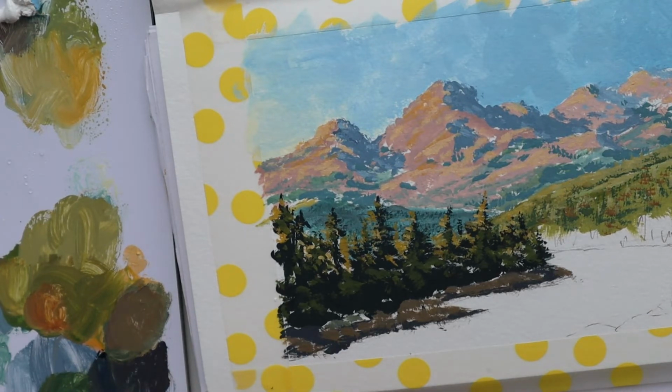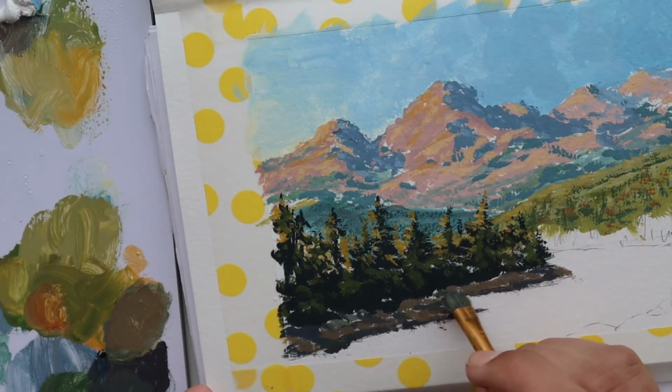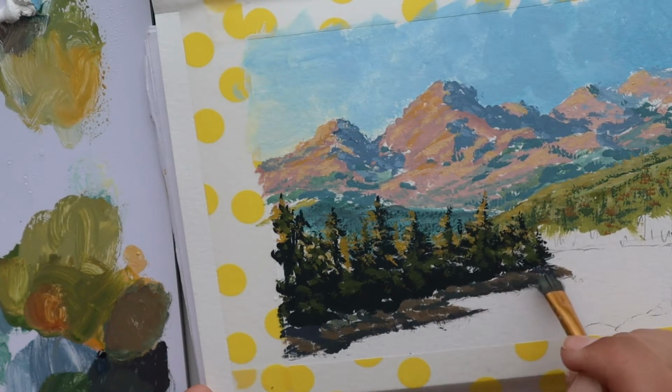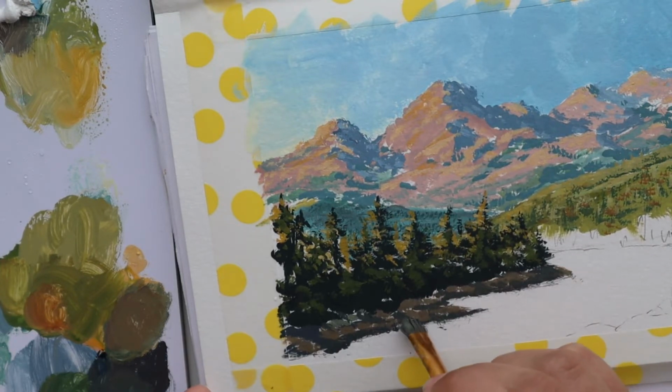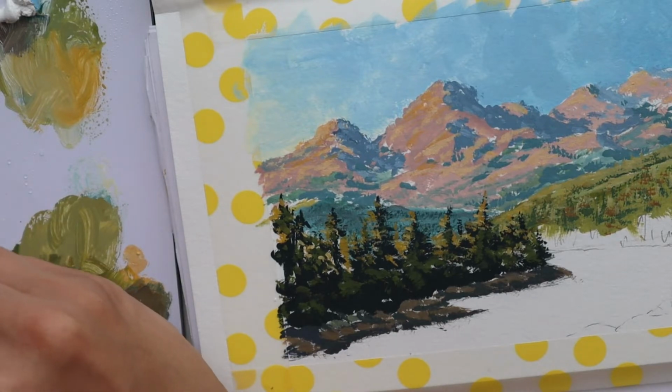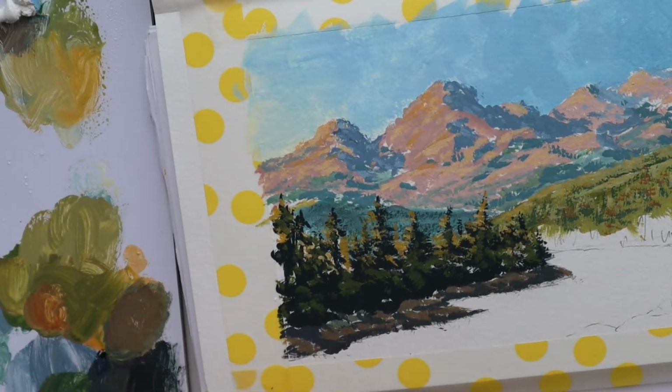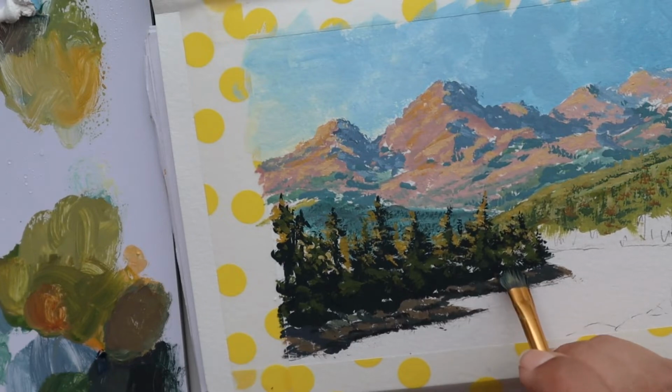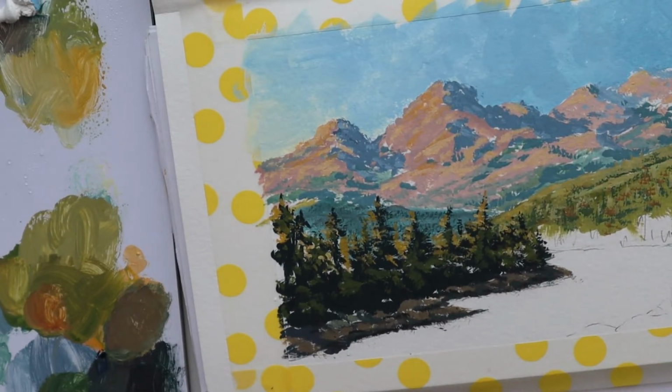And a little bit of the darks. Again, I'm not painting anything specific, I'm just letting these random brush strokes kind of leave the indications of the rock structures, rather than painting each rock individually.